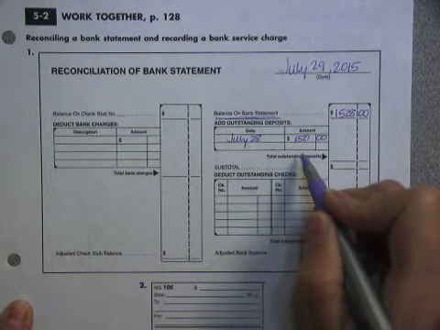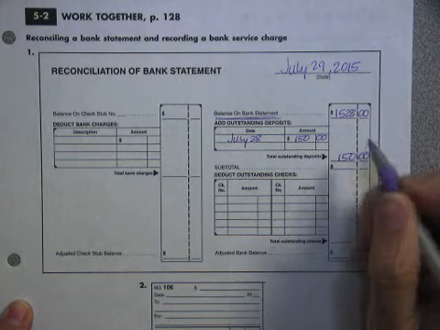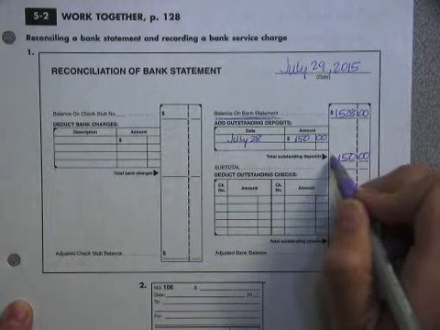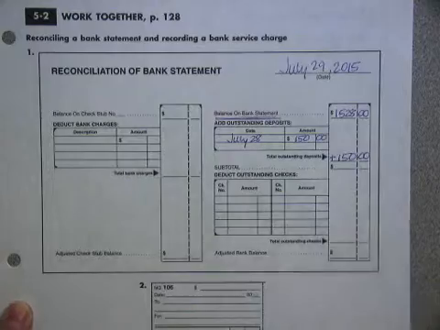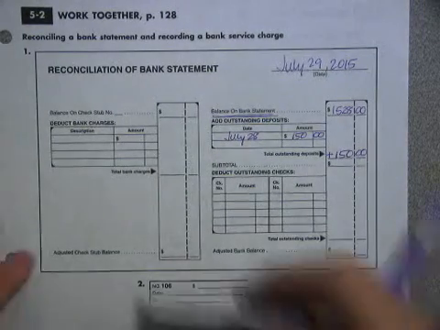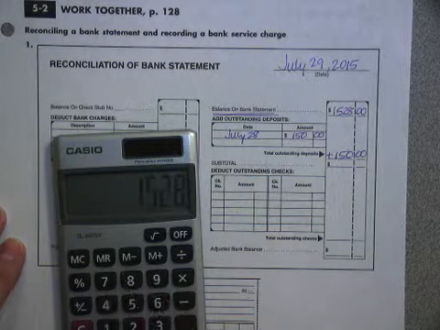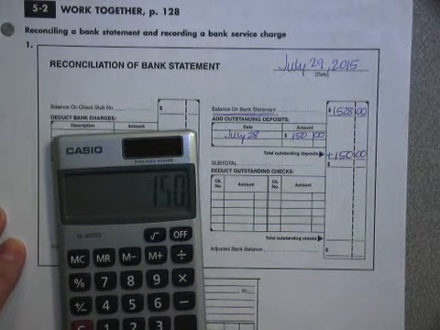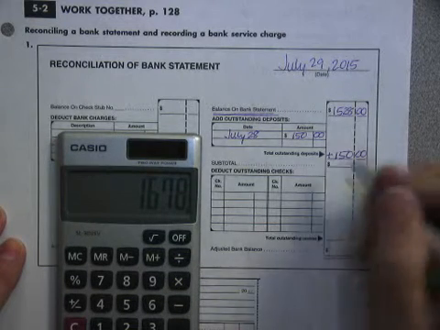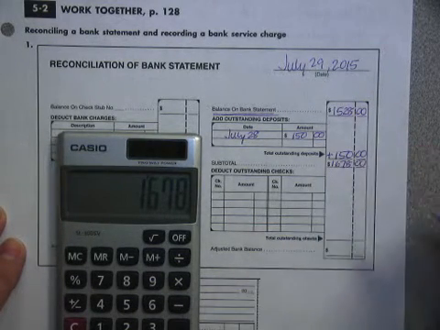That's the only one, so that is our total outstanding. I want to insert the math symbol to make sure that you're not going to do the operations backwards. That would be a great idea. And then we're just going to get the subtotal in here. So we're going to add 1,528 plus 150, and we get $1,678 for our subtotal.